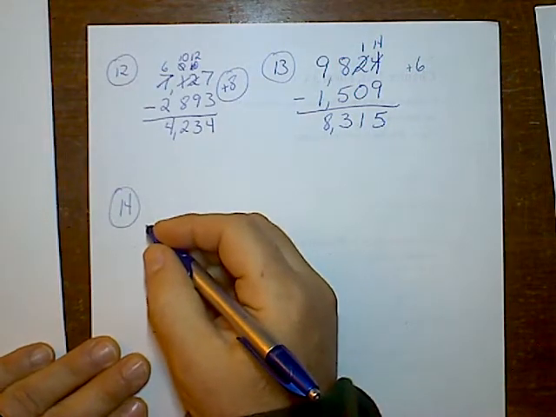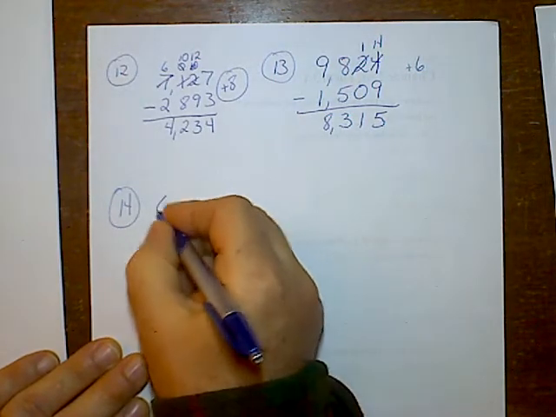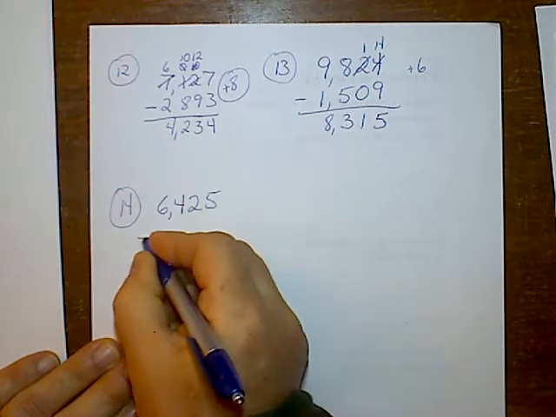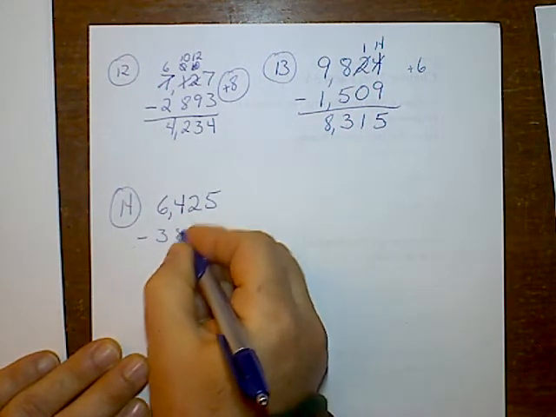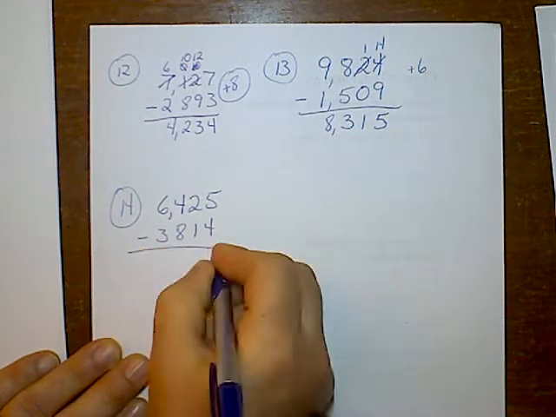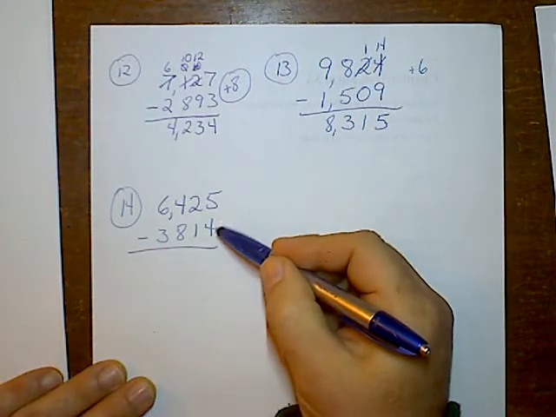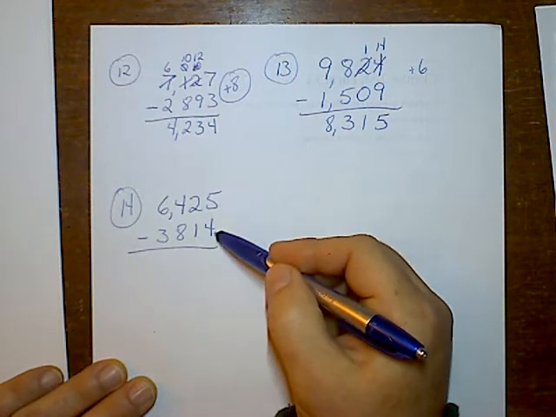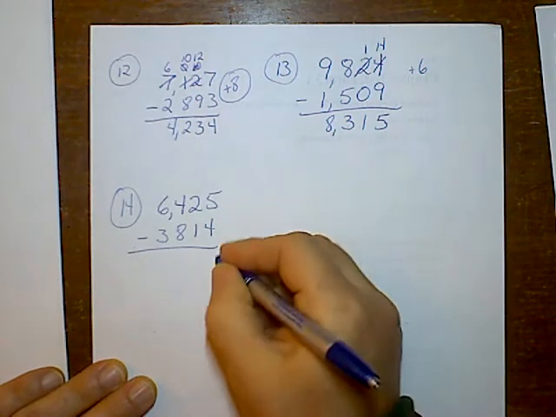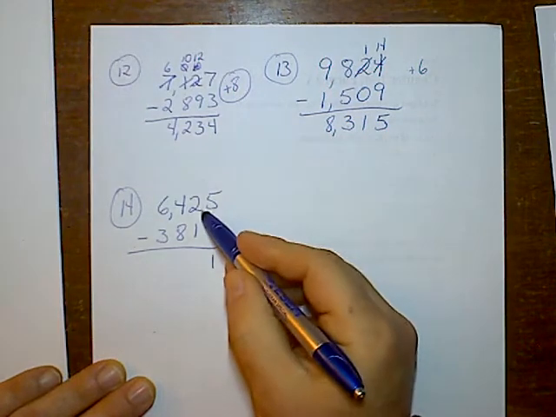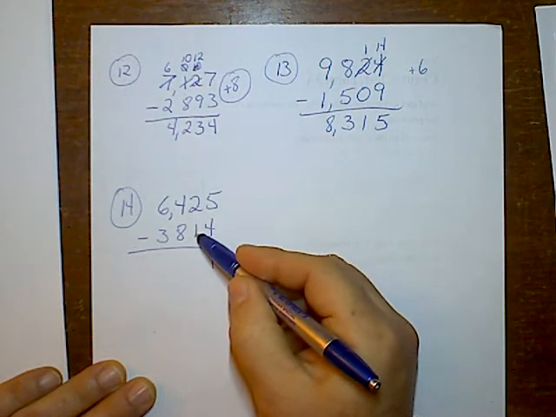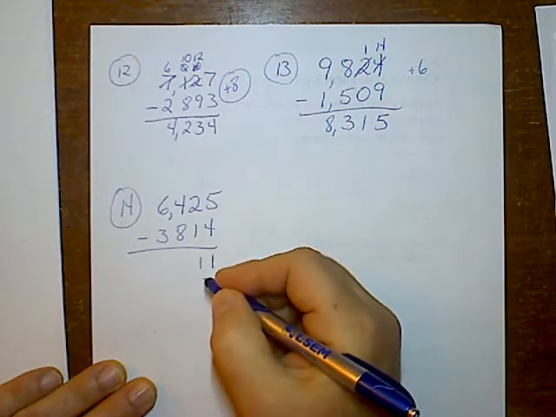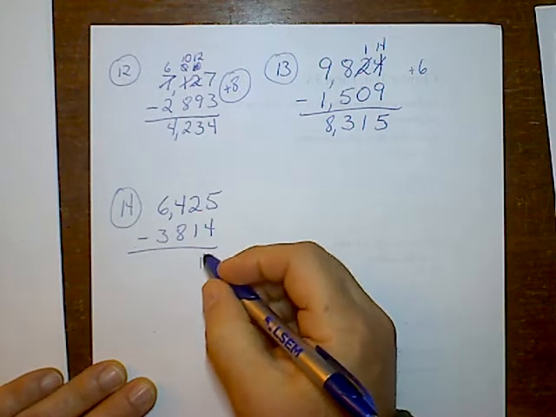All right, number 14 was 6,425, and you're subtracting 3,814. So we start by thinking, can I take 4 away from 5? Well, 5 is bigger than 4, so I can. 5 minus 4 is 1. Can I do 2 minus 1? Well, a 2 is bigger than the 1, so I can do that. This is great so far. I haven't had to regroup once.